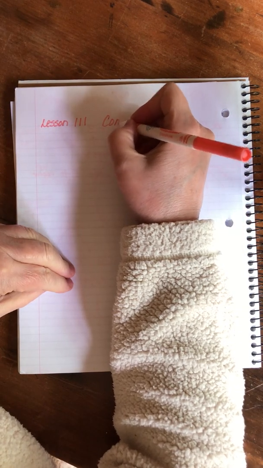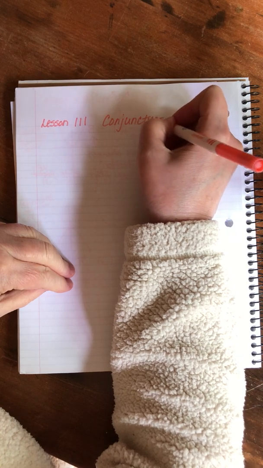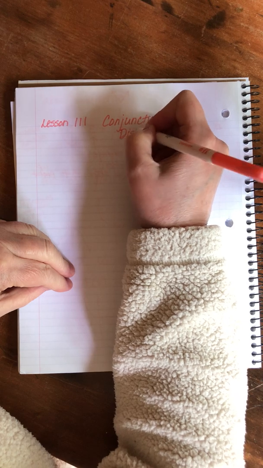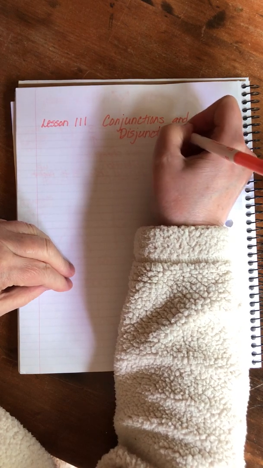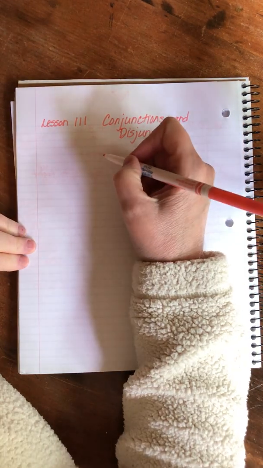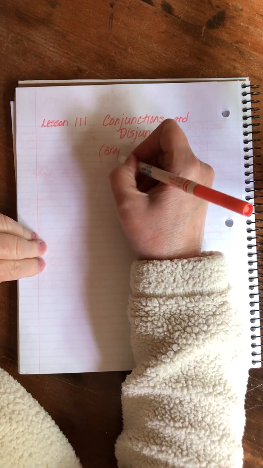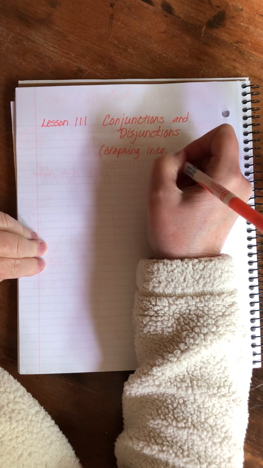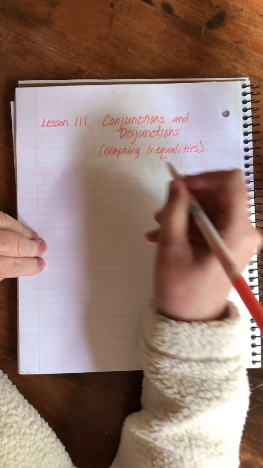It's more on the topic of conjunctions and disjunctions, which may leave your head feeling a bit foggy, but what we're doing here is graphing inequalities. That may leave your head a bit foggy.